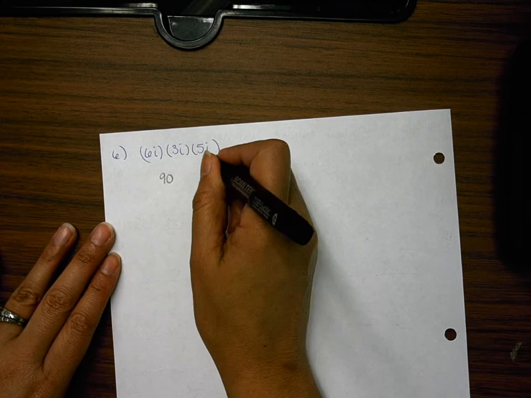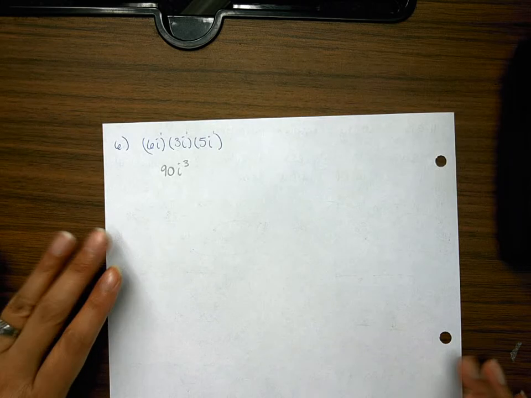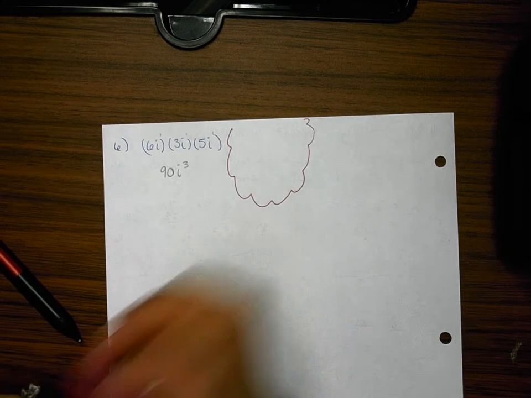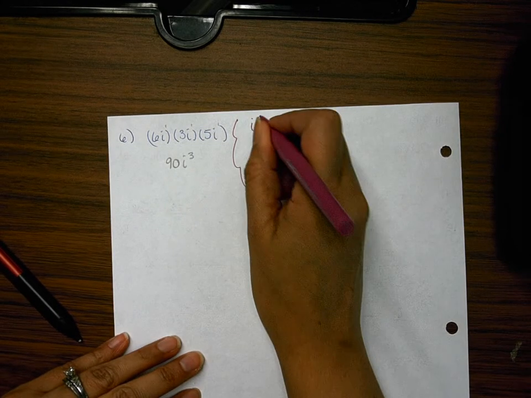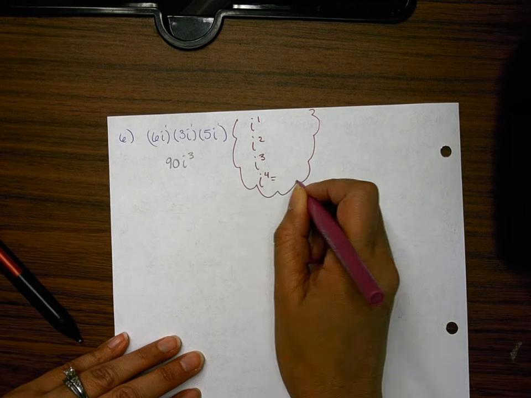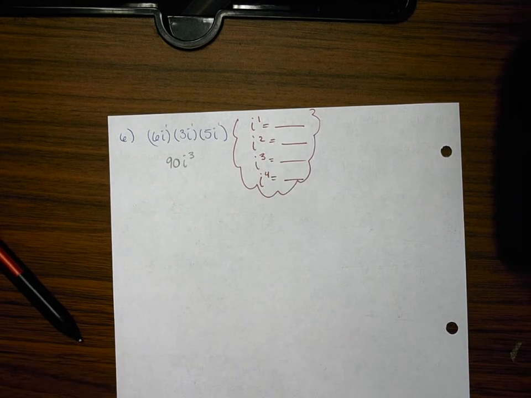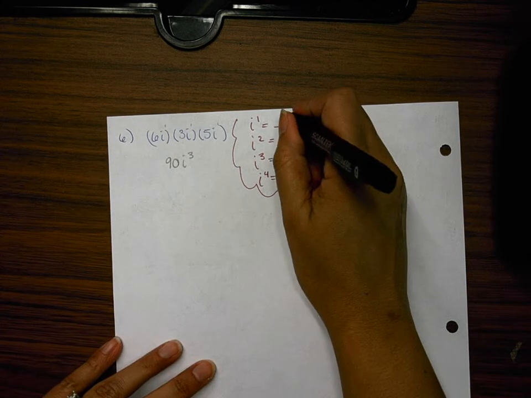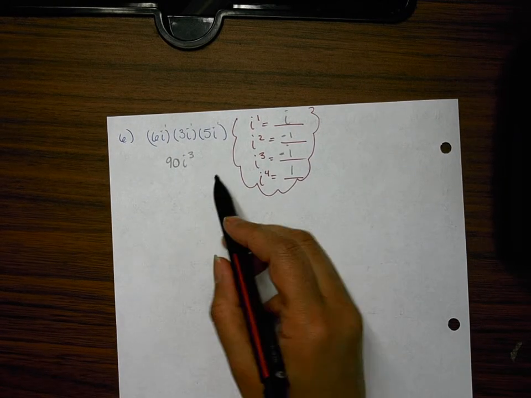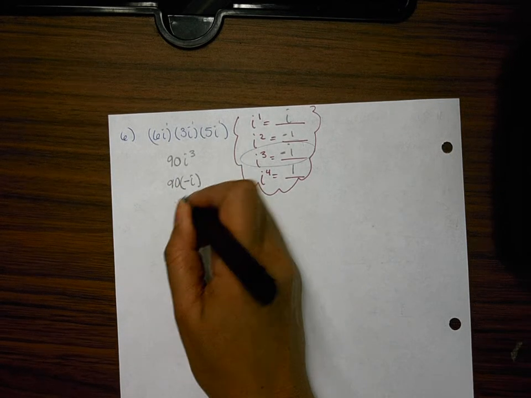i times i times i, you add the exponents, that ends up being i to the third. Now, another thing I hope you remember that you will need to know for the test is the i chart. Do you remember that? i to the first power, i to the second power, i to the third power, i to the fourth power, and what they each equal. And it was the celebration, i won with negative signs in the middle. So i to the third power is negative i. So 90 times negative i is negative 90i.